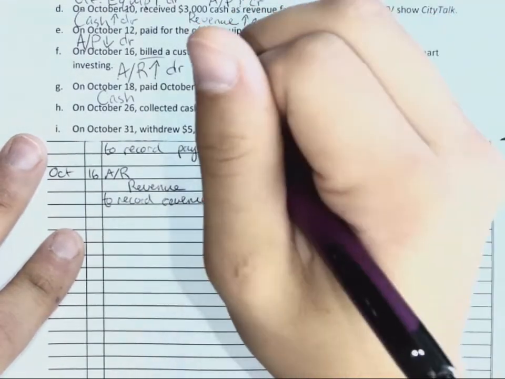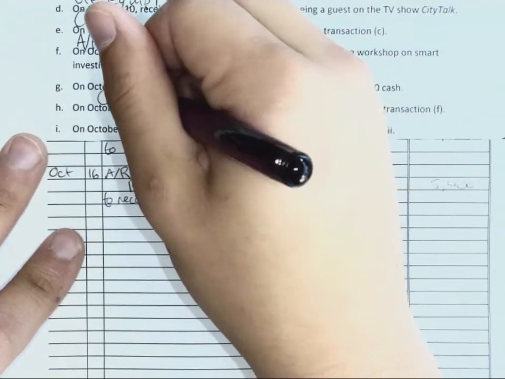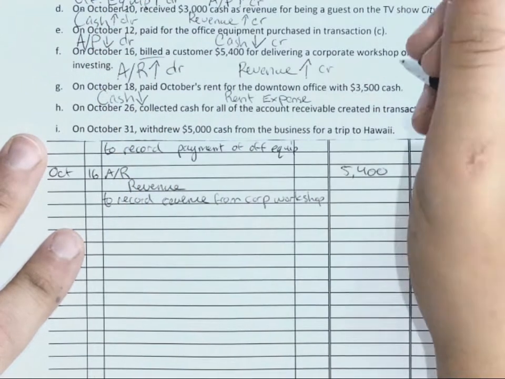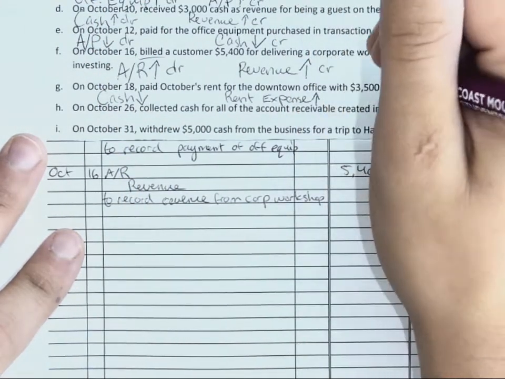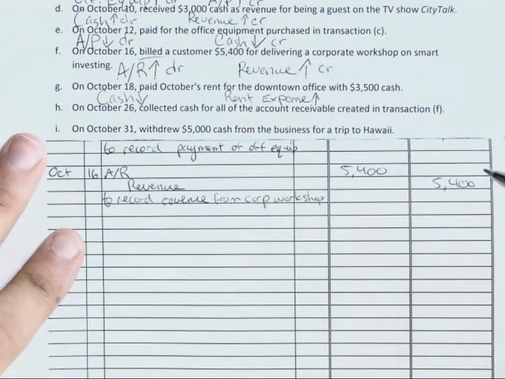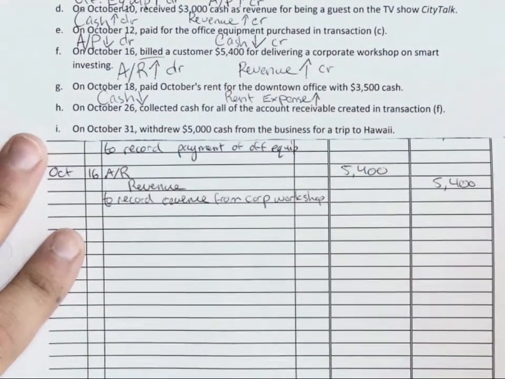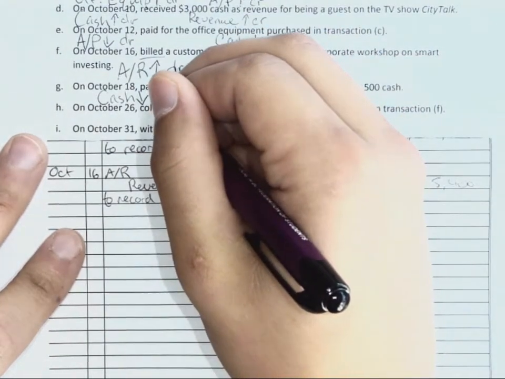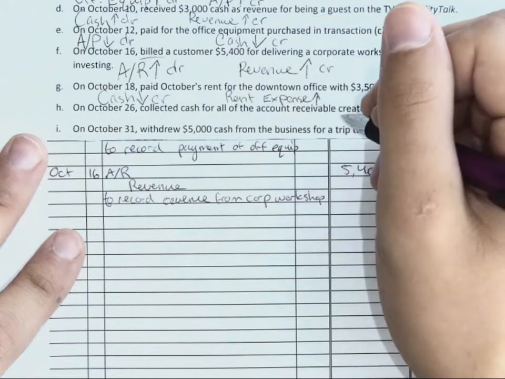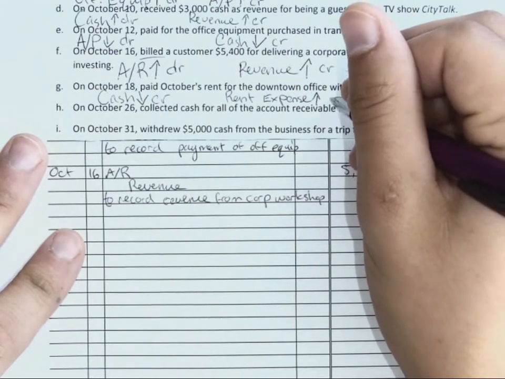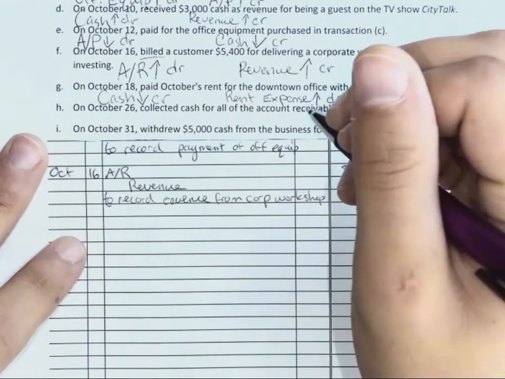And did cash go up or down? Down. And did rent expense go up or down? Up. We paid more to rent today than we did yesterday, total. So it's gone up. So what makes cash go down? And what makes an expense go up? Debit.